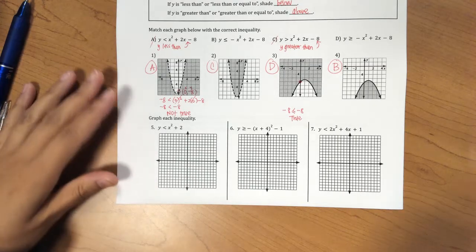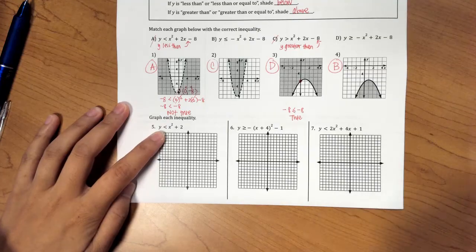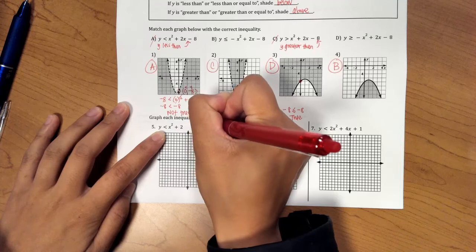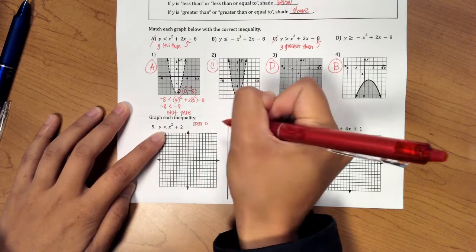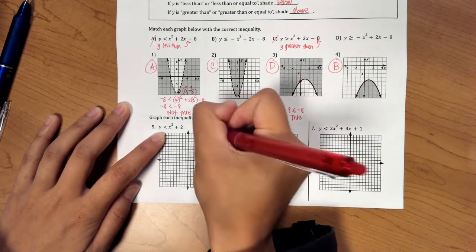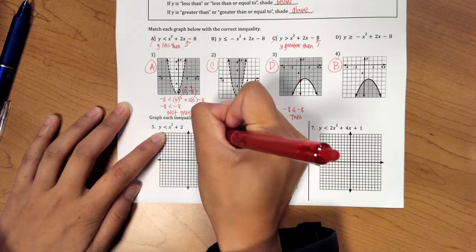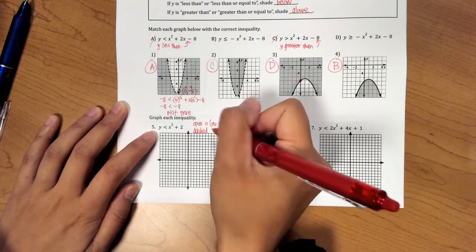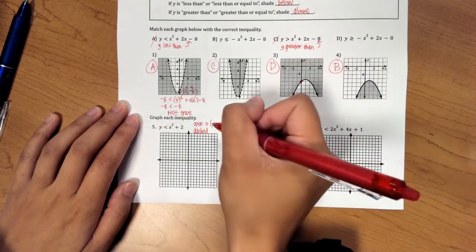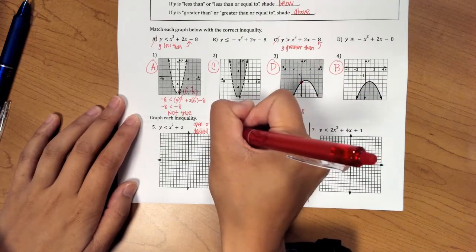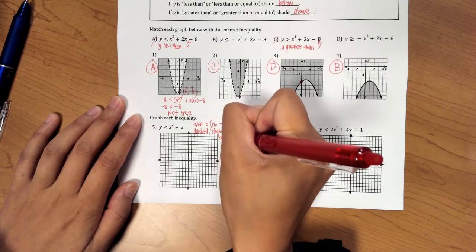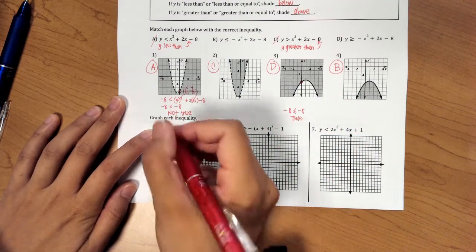So since it's less than, not less than or equal to, we know we're going to have open circles. Okay, no equal to. It's going to also be dashed, right? Because it's not a solid line. All of those points are not valid, and we're going to open down or shade below because it is less than. Okay.